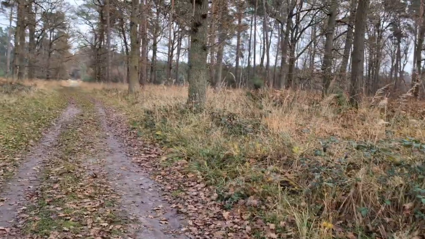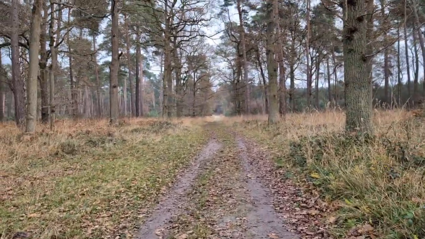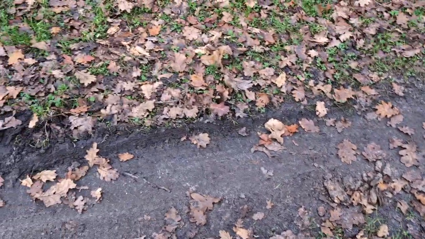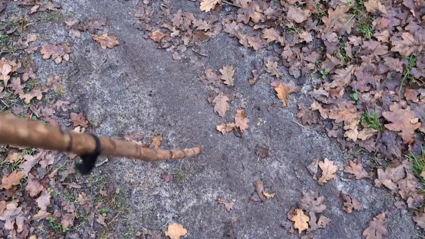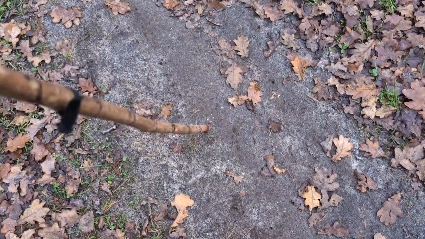So here first we are going to talk about the substrate selection and how to test how good the substrate is. So here on the dirt road in the middle of the forest, you can see that there's basically a kind of soil. So this is sand, and if we test it, we see that it's compacted sand.